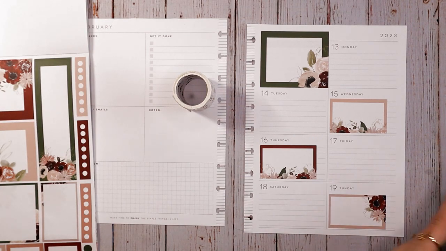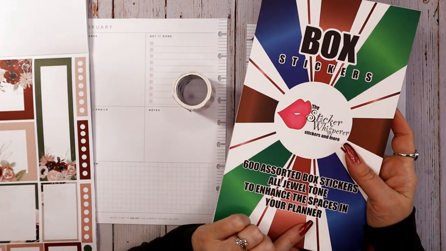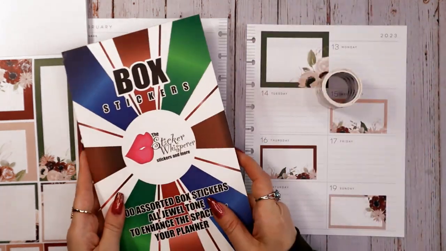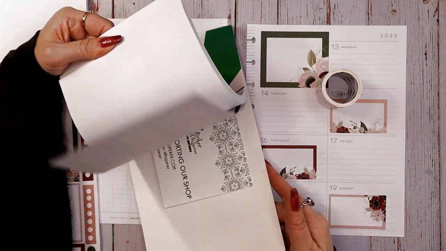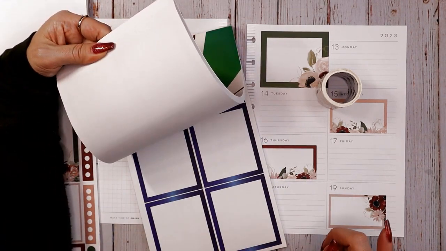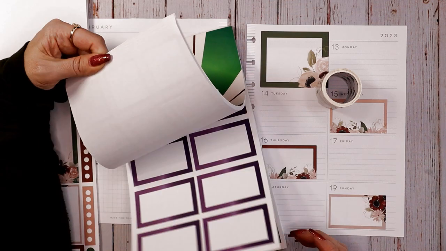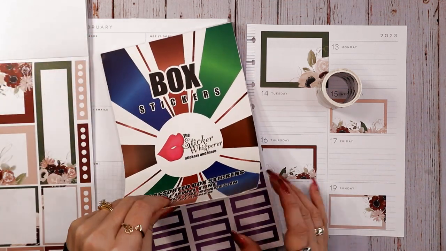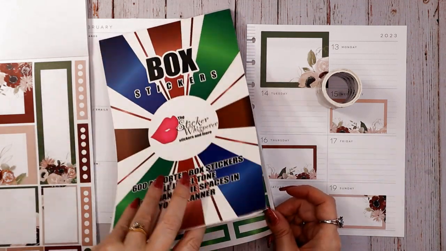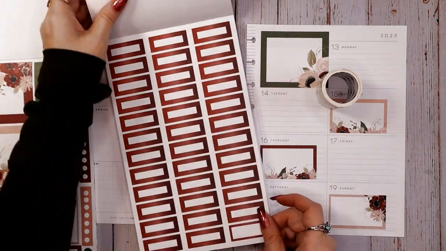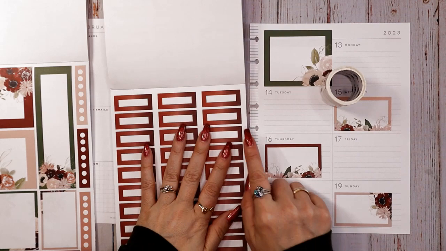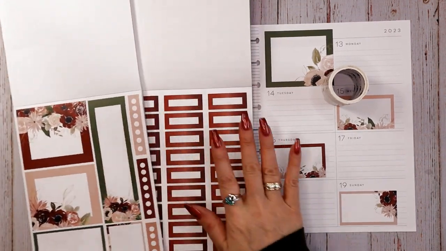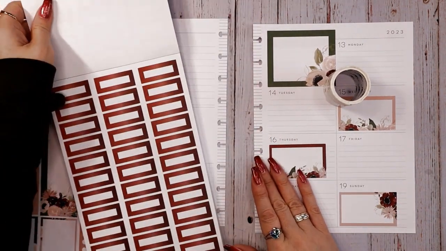I've also pulled a Sticker Whisperer box book. I hardly ever use this box book, but I do like it. There are so many different sizes and shapes of boxes in here, and I just felt like the red, not the green, but the red, I feel like that matches this color palette close enough. So I'm going to use these.